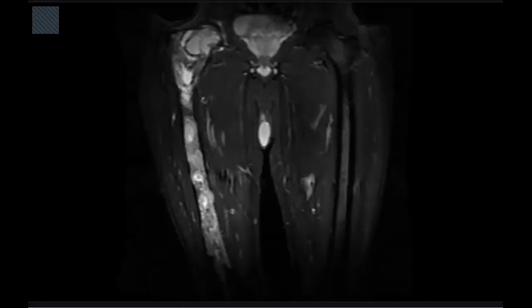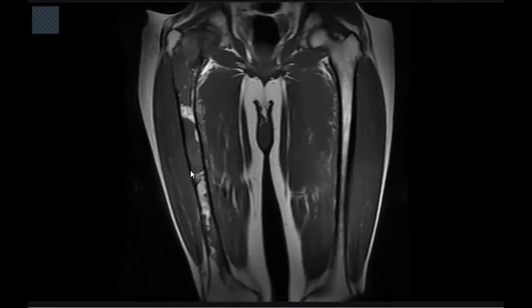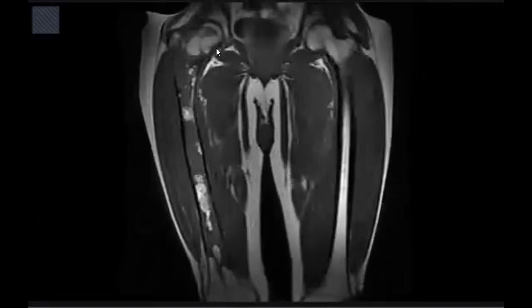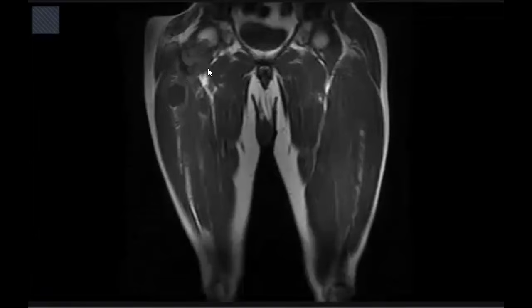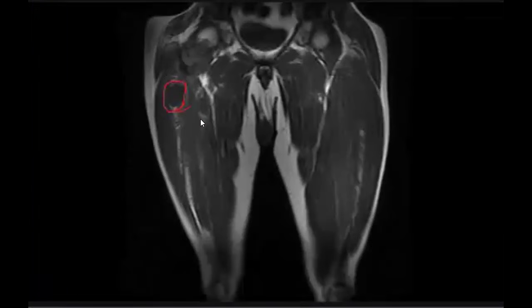Okay, we went for MRI. This is a T1 MRI. There is infiltration of the bone marrow, but here the lesion. Can you see this lesion? It's showing a fluid level, and also here. Okay, you should think what will be the association of the lesion.